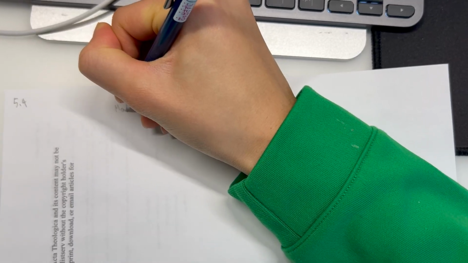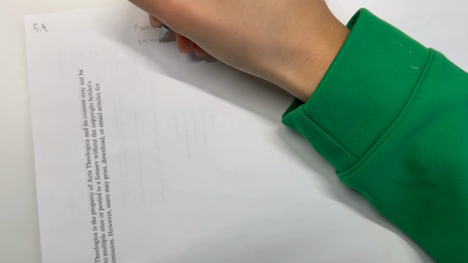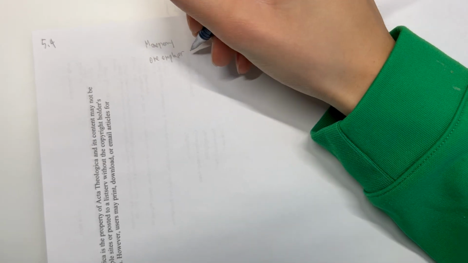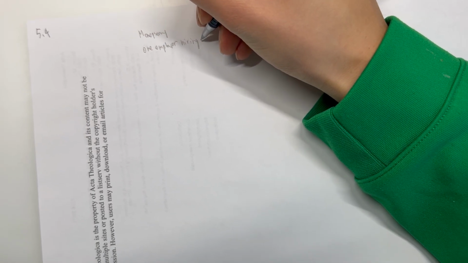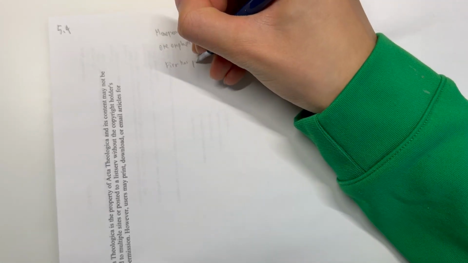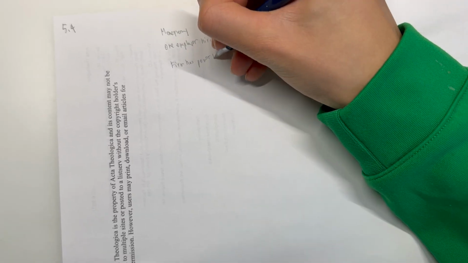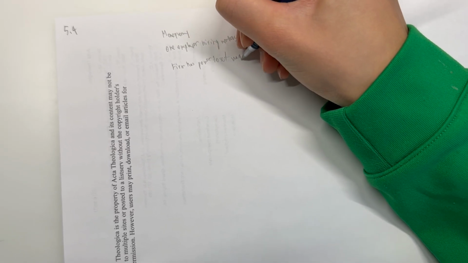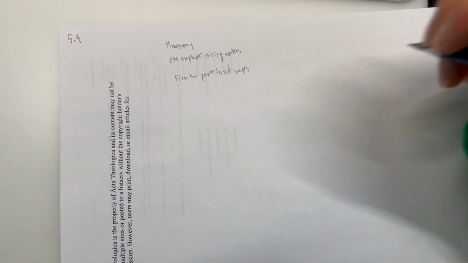So pretty much a monopoly is a market where there's only one buyer of a good or resource. So in labor markets, this means there's only one employer hiring workers, while many workers want jobs. So basically, the firm has power to set wages because workers don't have many other options.